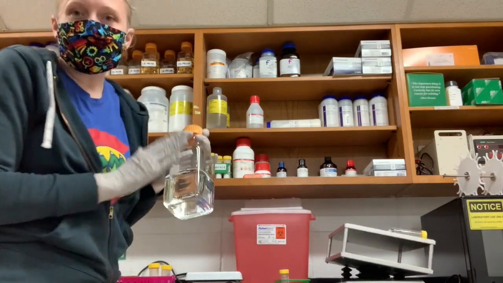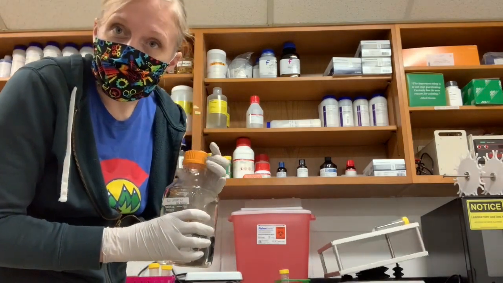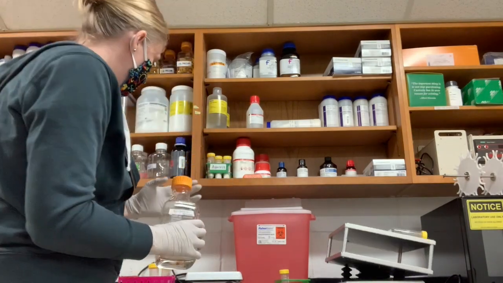And now I have DEPC water, which is RNase free, and I'm going to add it to 50 milliliters for each one of these tubes.